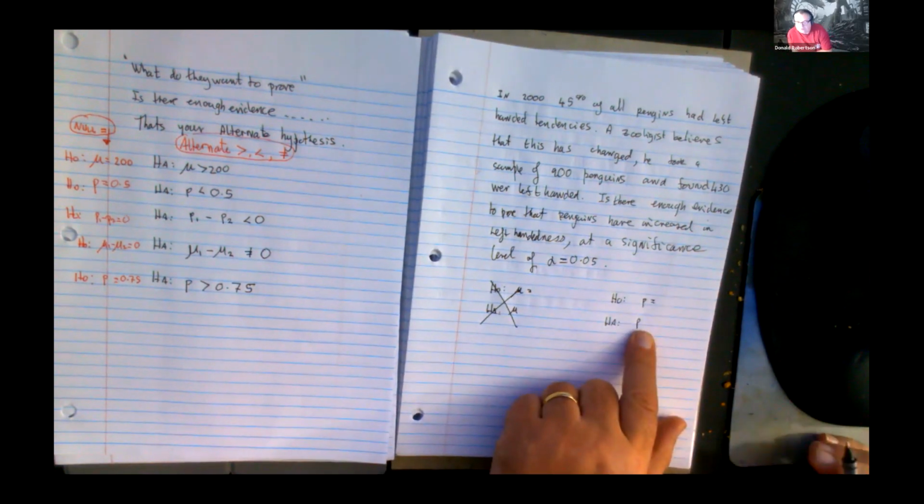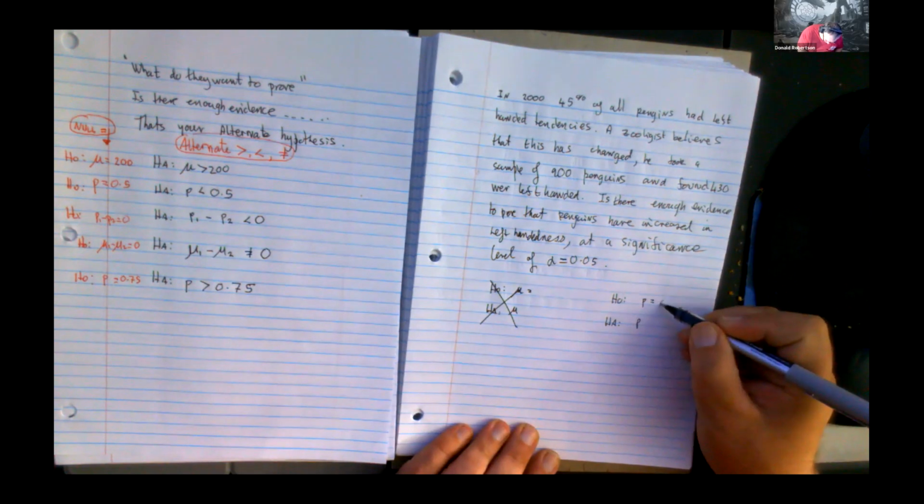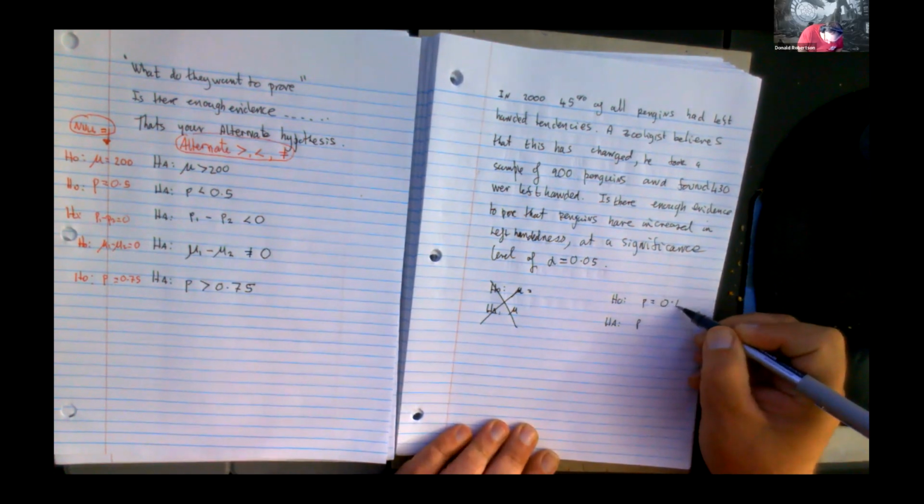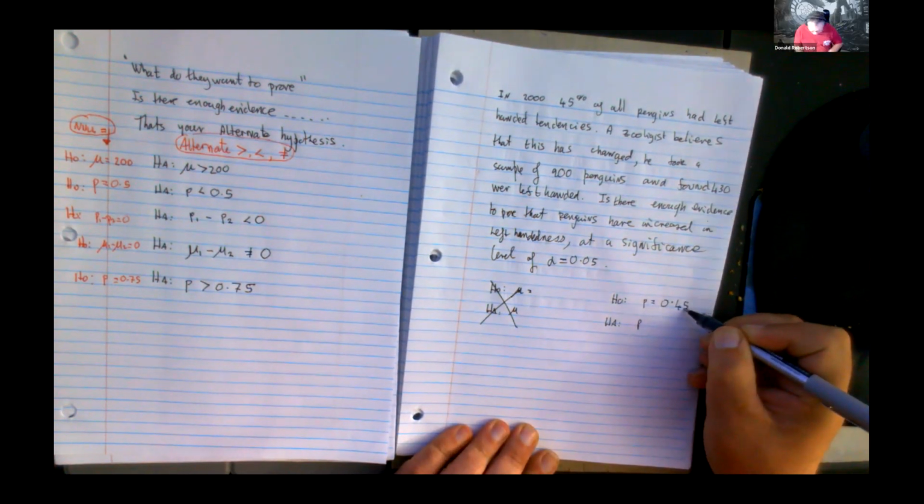what's the null and what's the alternate hypothesis? The null, I believe, isn't it 45? Okay, and as 45 goes, we do proportions in decimals. So it's that one.